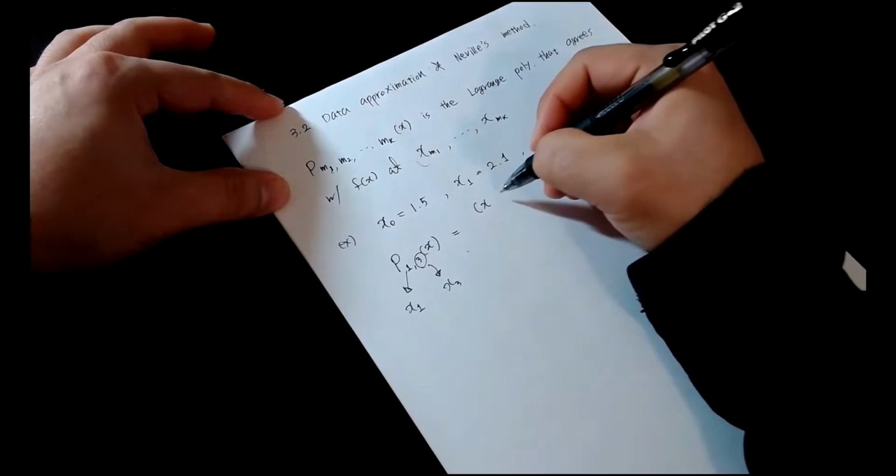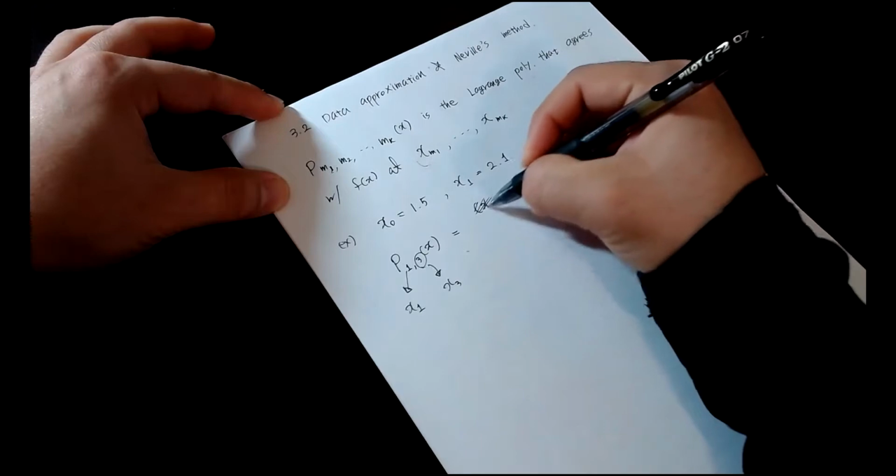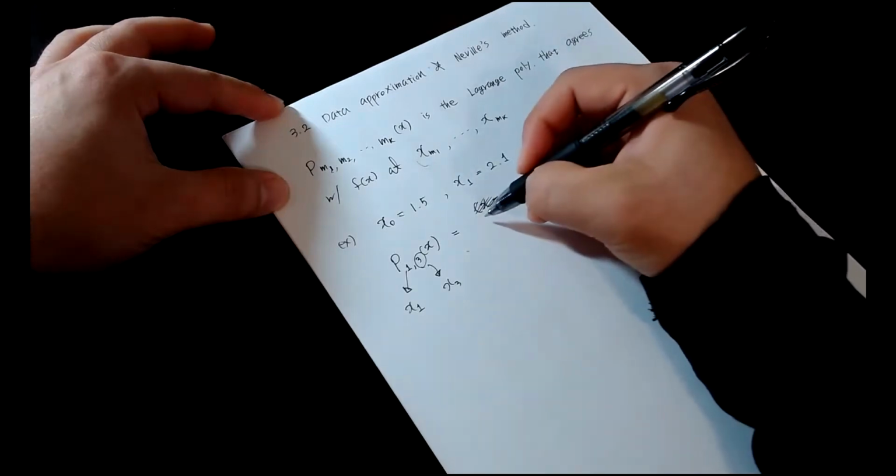So this is going to be x minus x3, what that means... actually L, right?